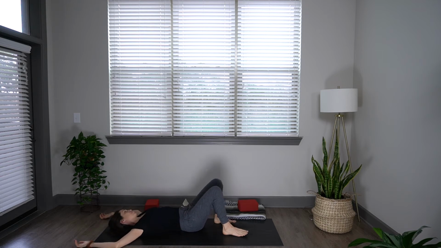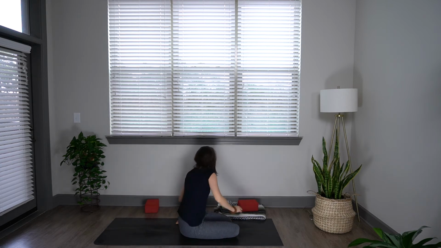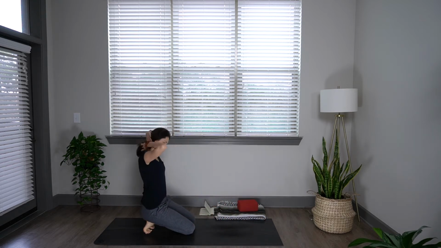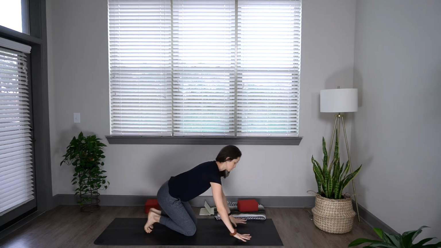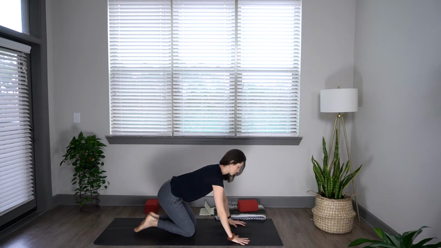Nice work. We're gonna roll over to your side here, and then pop yourself up into a quadruped or tabletop position. And we're gonna move into some segmental cat cows. So spread your fingers wide, shoulders are over the wrist, hips are over the knees.